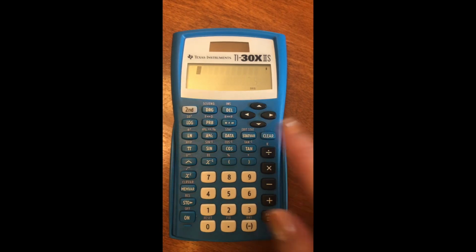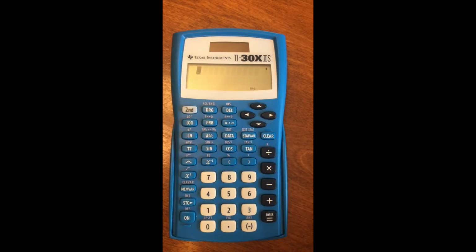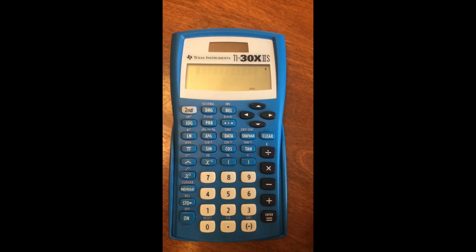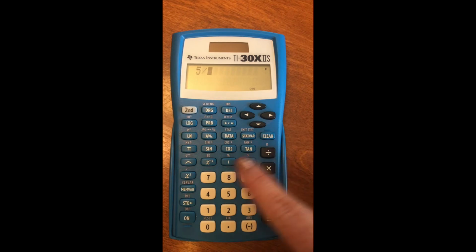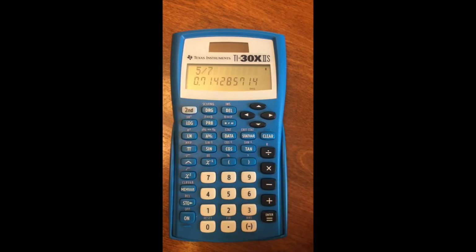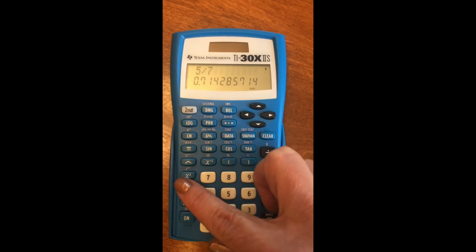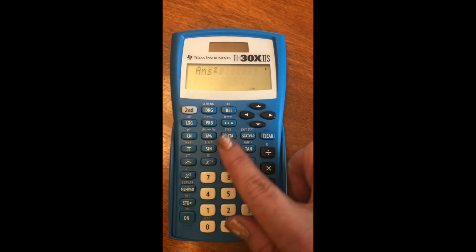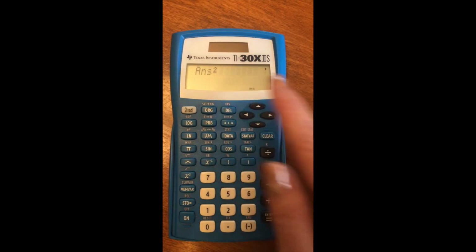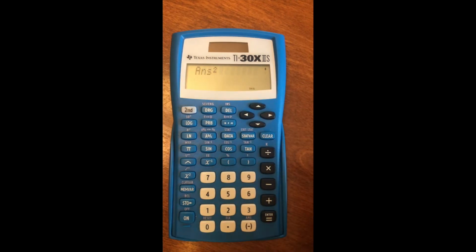Now this works particularly well if you have a number that's bigger than 5, some sort of repeating decimal or something. I'll do 5/7 because I know that that's a nice long repeating decimal. And if I want to square that number without hitting clear in my calculator, I'm going to leave this number in here and I'm going to hit this x squared button. And notice it says answer squared. So what that means is whatever the last answer was stored in the calculator, it's going to square that. And there we go.